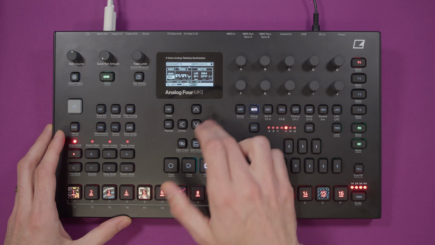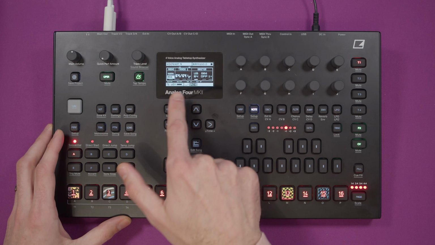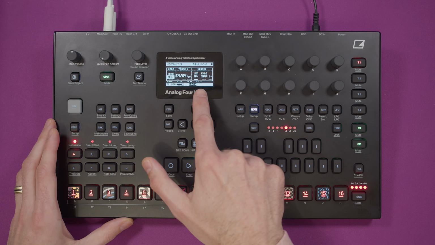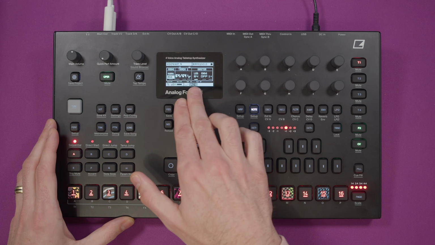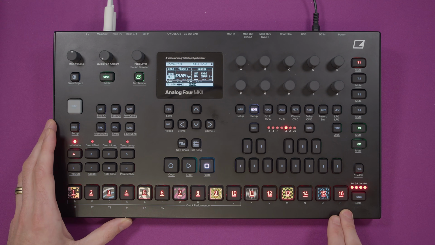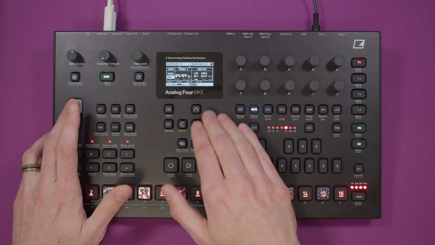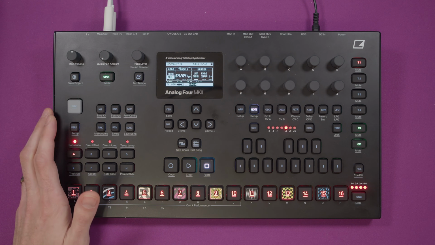Now what we also want to do, if we change this to essentially be 128, we also have to change the master too. So if we have this only set to 64, this pattern is only going to play halfway through, and then it's going to reset, and the second half we're not going to get. So we need to change this to 128.